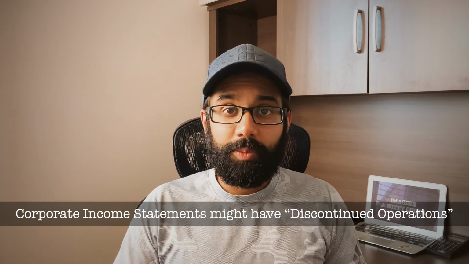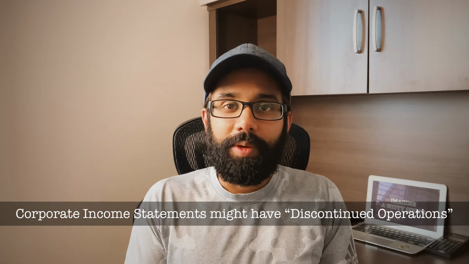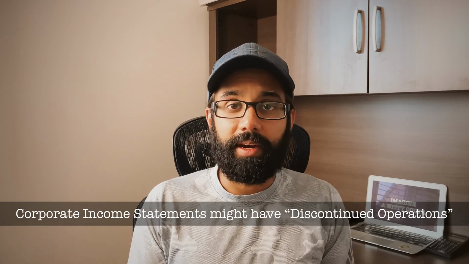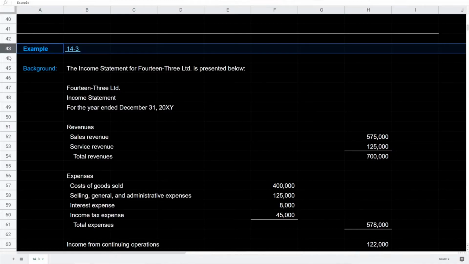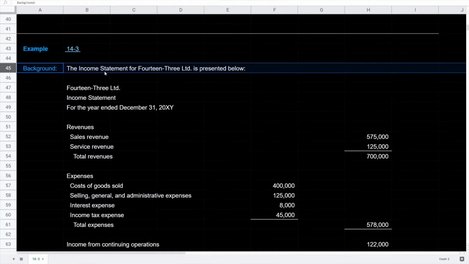In order for earnings per share to truly be useful, we need to understand some of the components that are introduced with a corporate income statement. Let's take a look at an example. This is example 14-3, and the background we are given is we are told that the income statement for 14.3 Limited is presented below. Let's go through it.